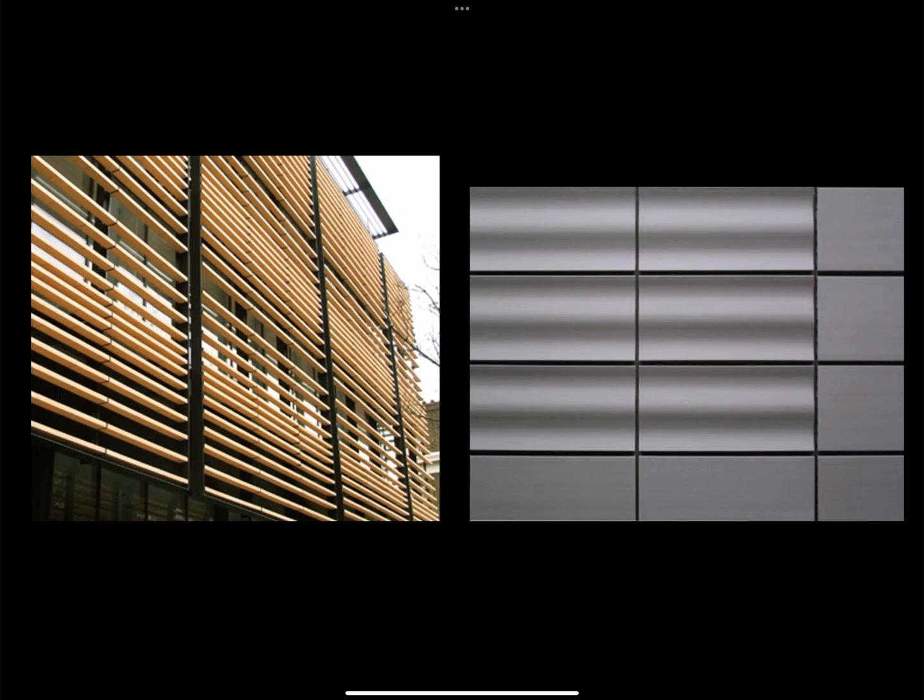If you were to use terracotta on your building, you would also earn points for LEED because you would be sourcing your materials in less than 500 miles from the building site. So you would be reducing the embodied energy on your project, in your cladding.